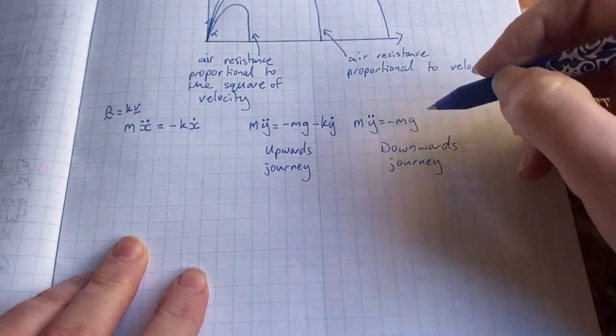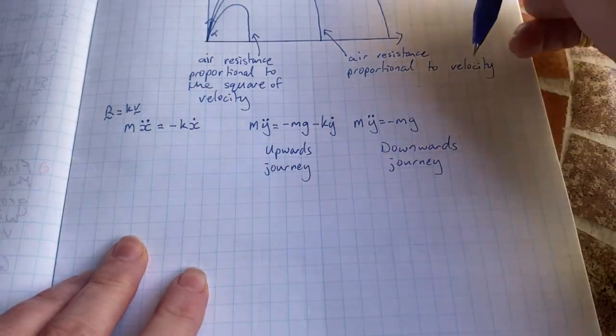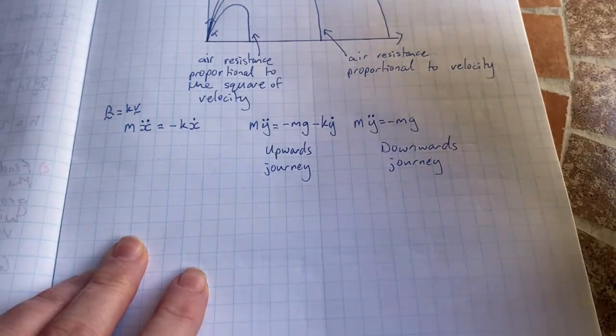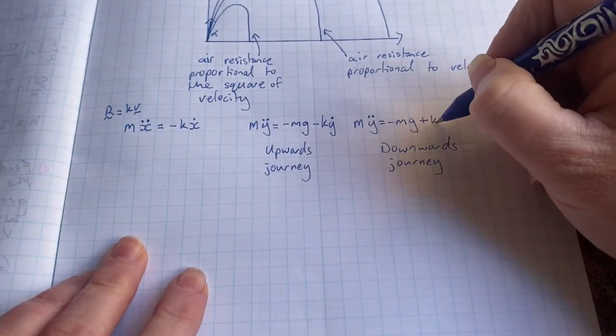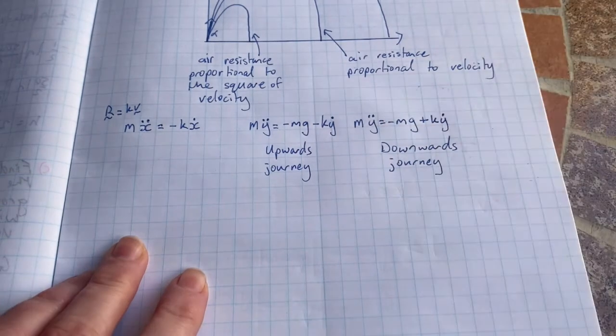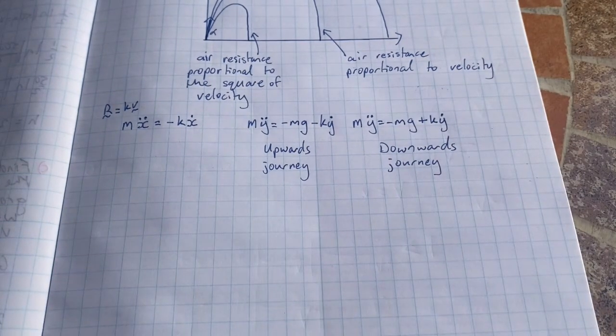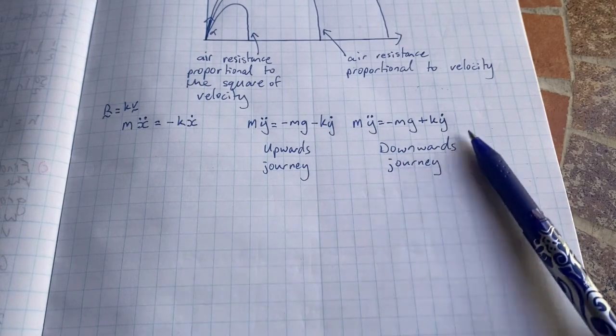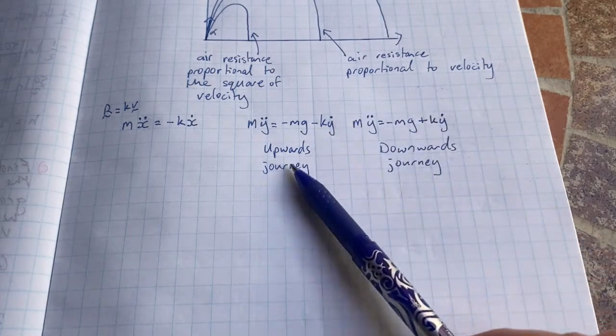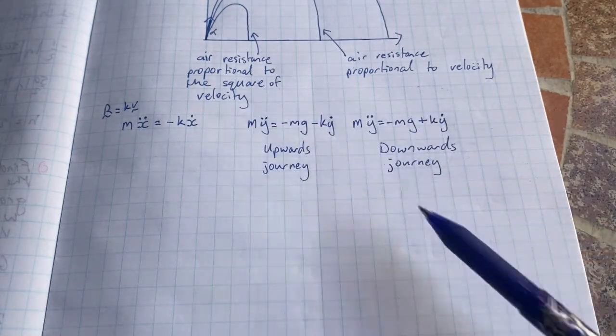But when we're on the downwards journey, as we're going down, the air resistance is pushing up, so it's in the opposite direction of the gravity, so plus k times velocity. Interestingly, over 3 different textbooks, out of all the examples I've looked at, none of them actually take this into account. They're all just using this one.